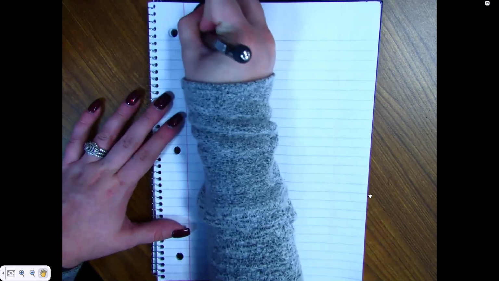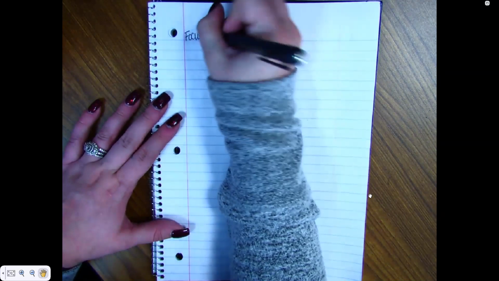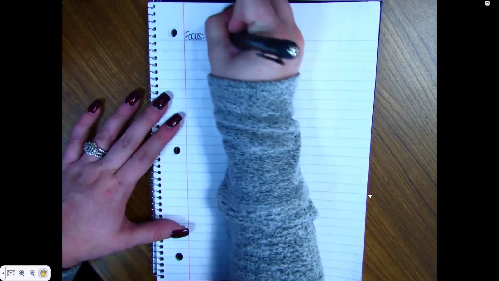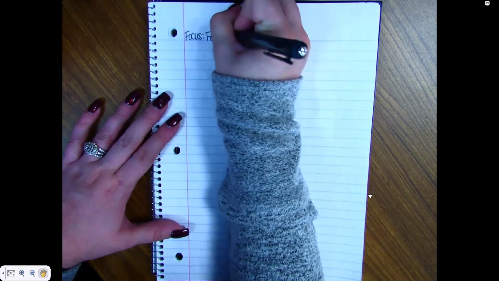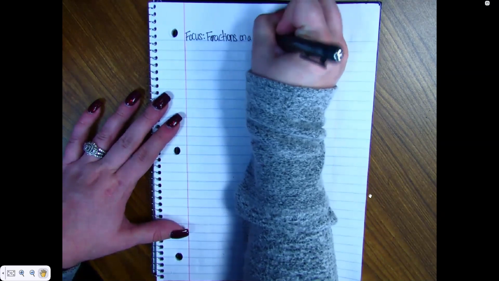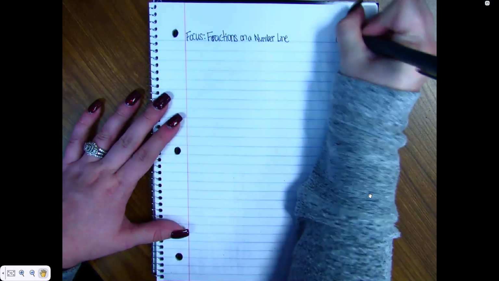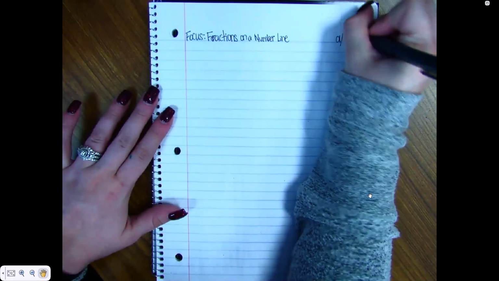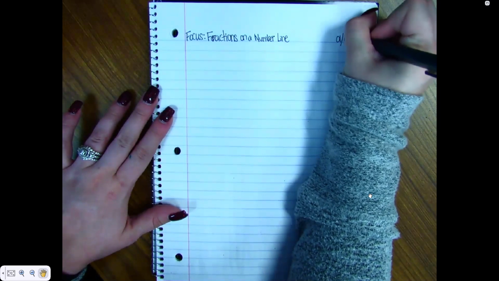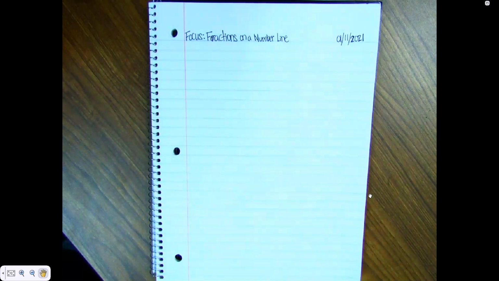Our focus for today is actually going to be, oops, spell fractions on a number line. We're actually going to have two focuses. This will be our first one. Okay.